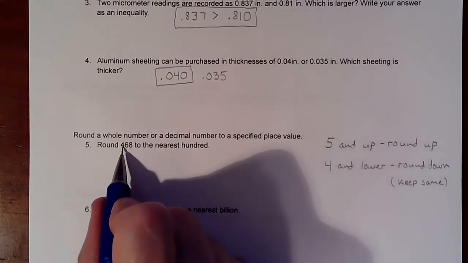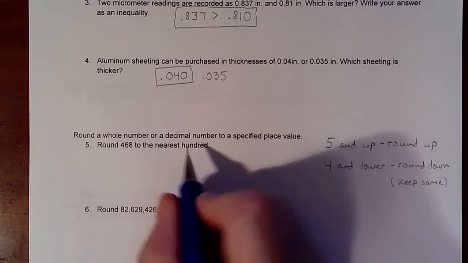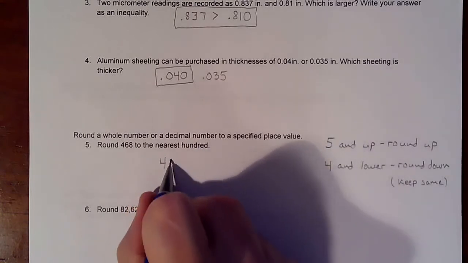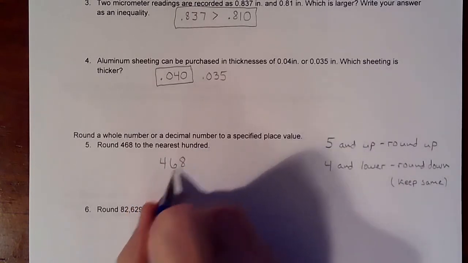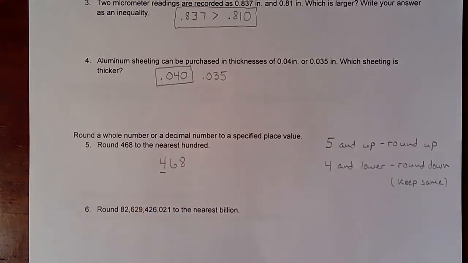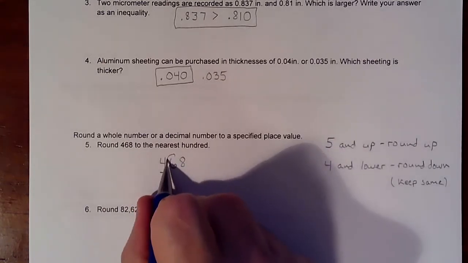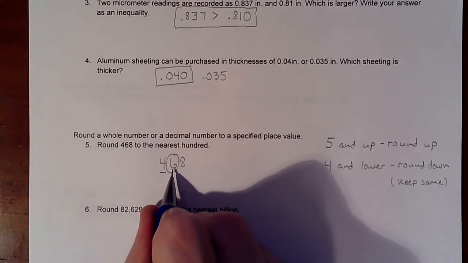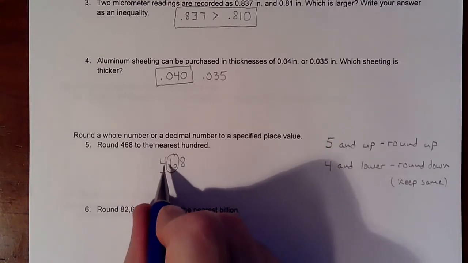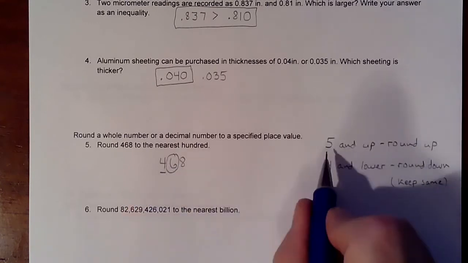You'll see. Okay, so we're going to round 468 to the nearest 100. So if I'm going to do that, I got 468. I always like to underline the place value that we're rounding to and circle the immediate number after it, because the number after it is the number that's dictating whether this thing rounds up or stays the same. All right, so here's my rules.